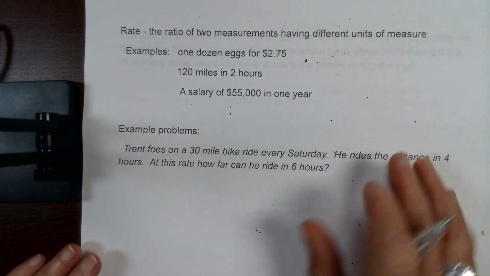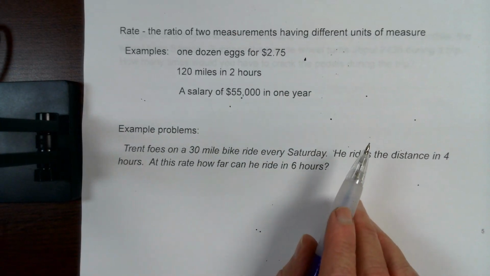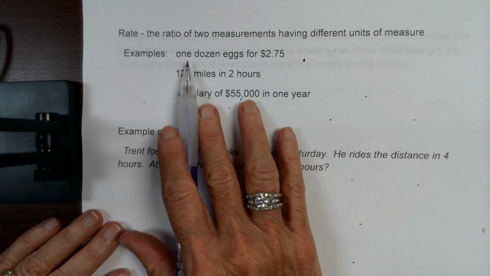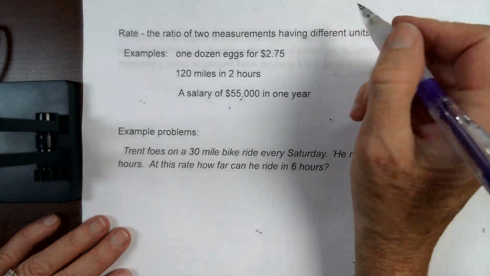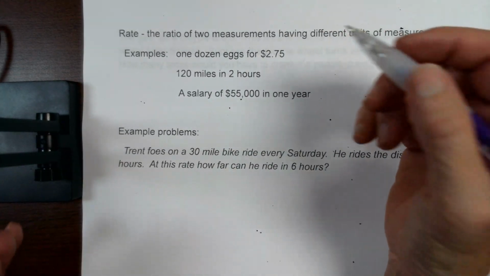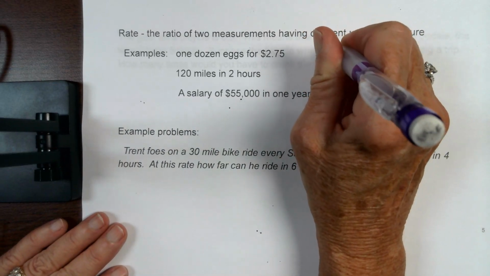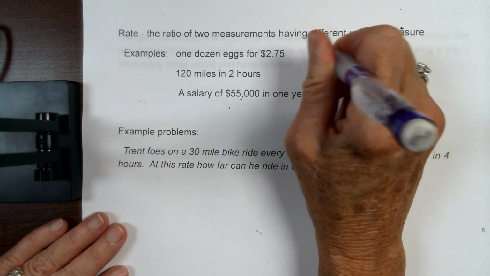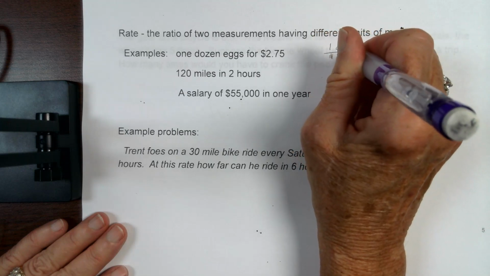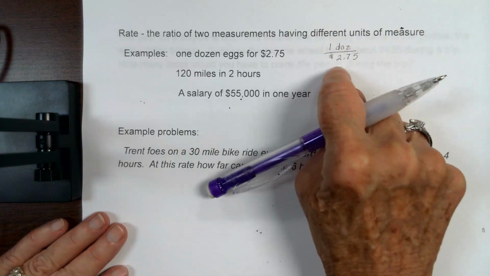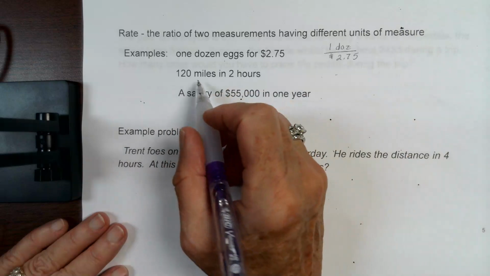A rate is the ratio of two measures that have different units of measure. For example, I could say 1 dozen eggs sells for $2.75. So if I want to know the ratio of eggs to cost, I would say 1 dozen to 2.75. So that would be my ratio, or my rate, of eggs to cost.